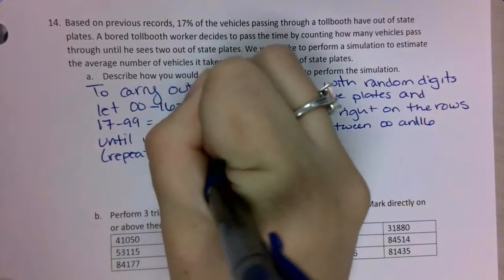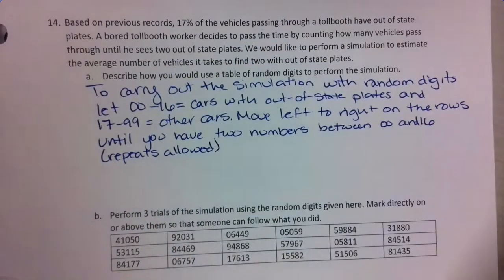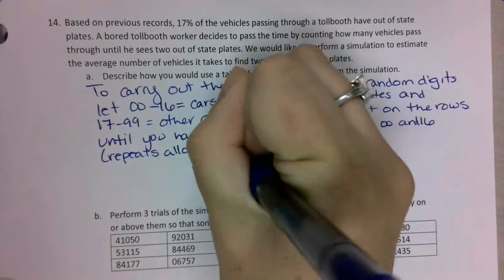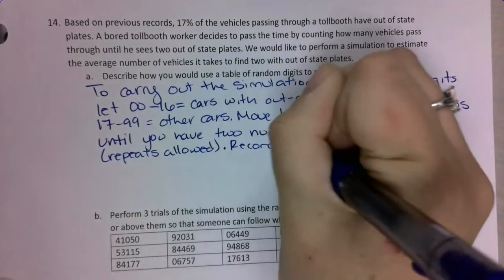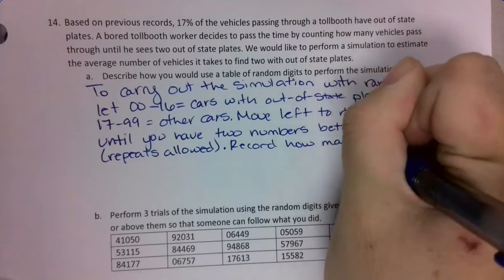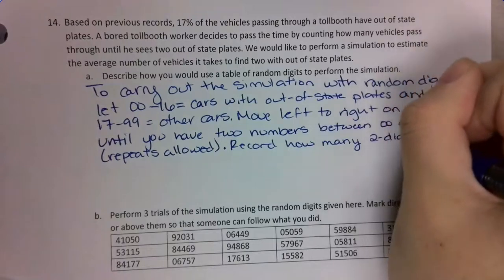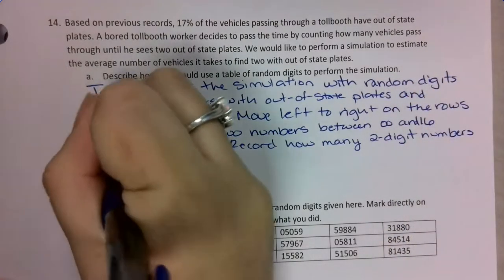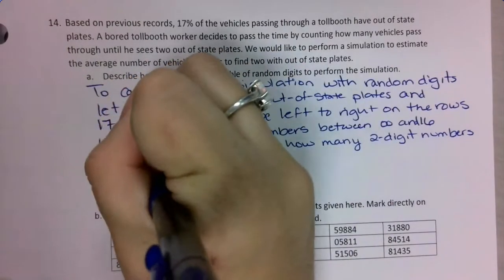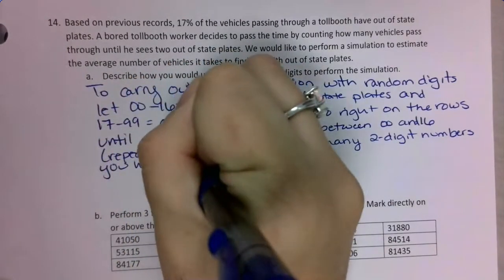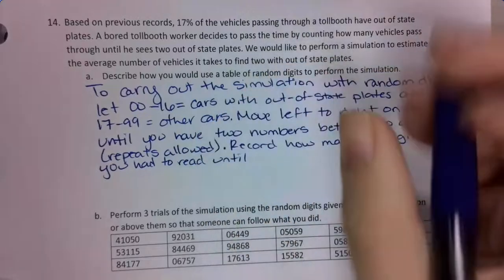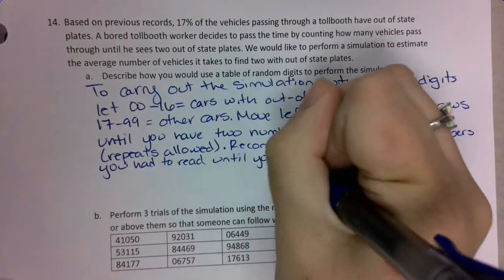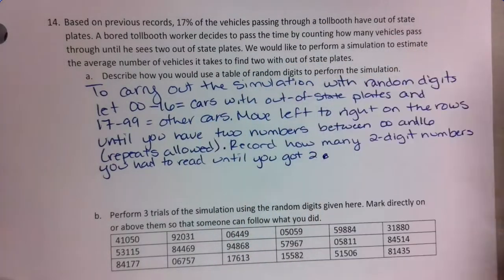That's fine. And then record how many 2-digit numbers you had to read in order to get 2. And then repeat many times.